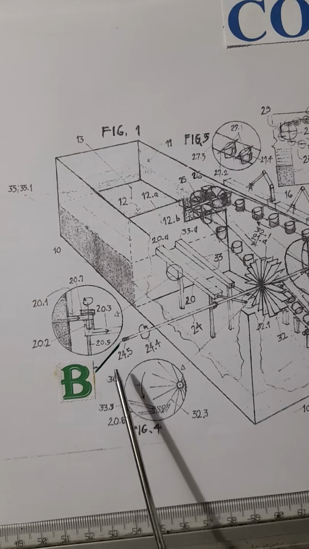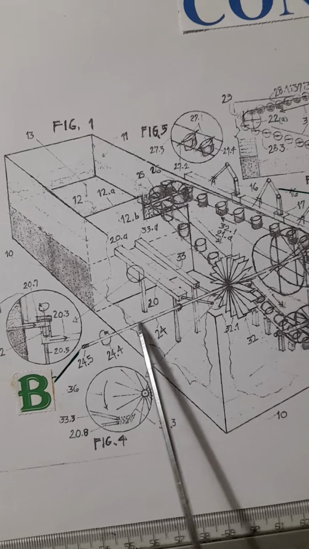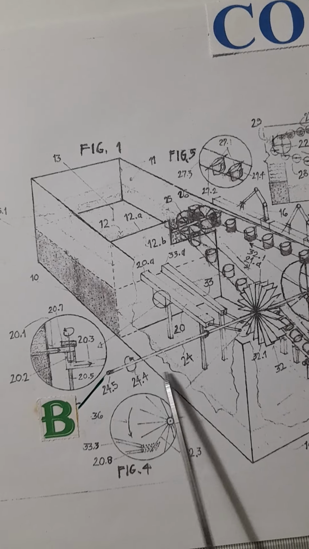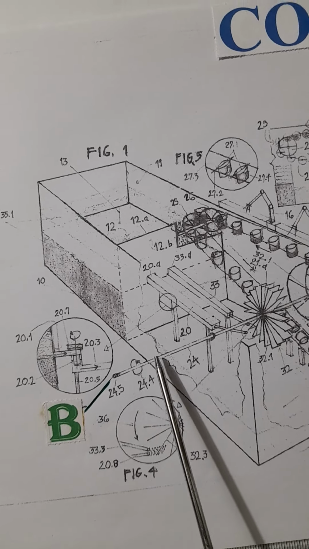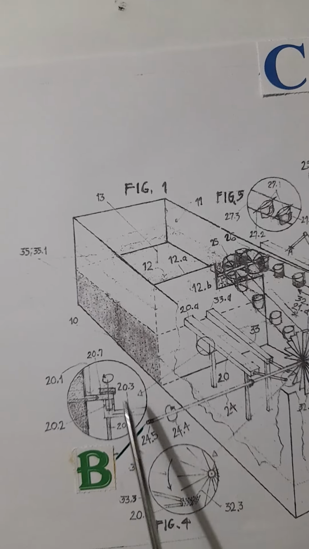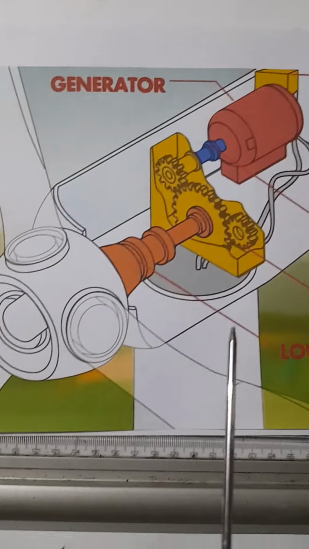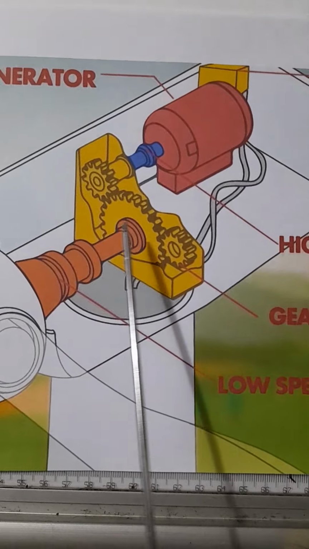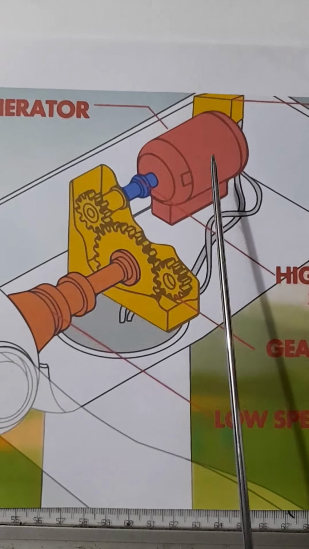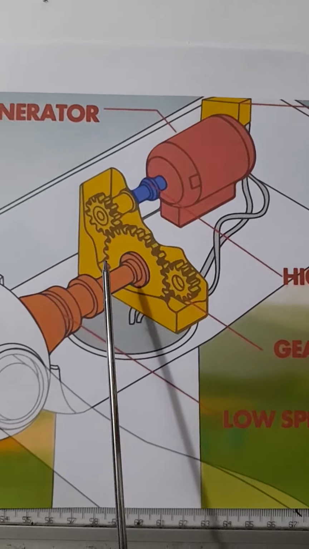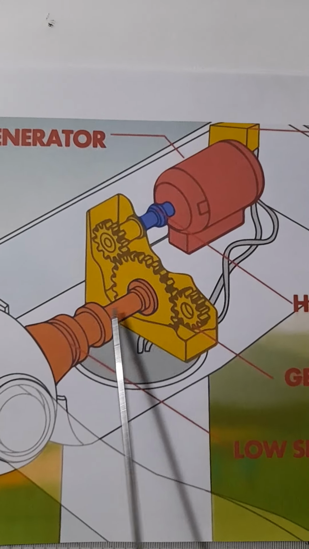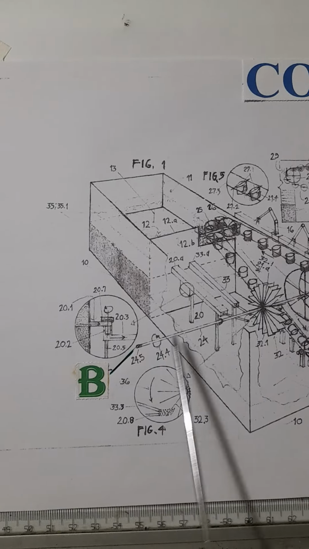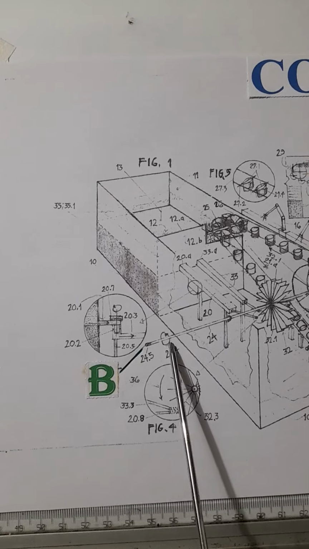Instead of an electric motor, the rotating shaft of the Ferris wheel, this one, letter B, rotates and this will generate electricity, just like a wind turbine. This is the wind turbine. This is the rotor. It rotates and this is the rotating shaft. It will rotate the generator and generate electricity. This rotating shaft is the same as the rotating shaft mentioned. This letter B, the rotating shaft, is the same as that of the wind turbines.